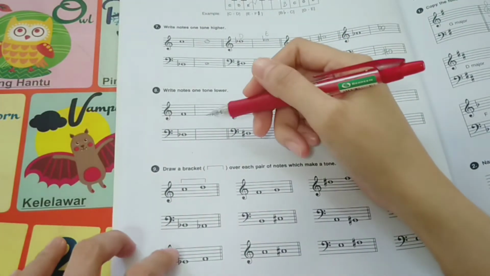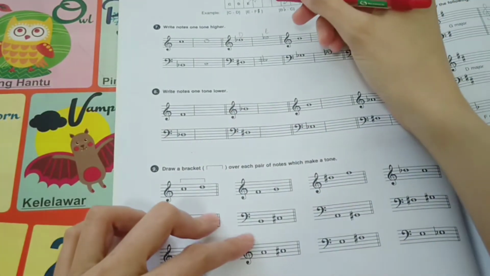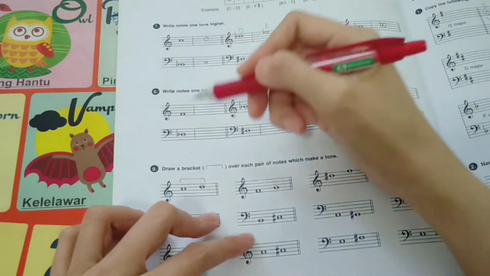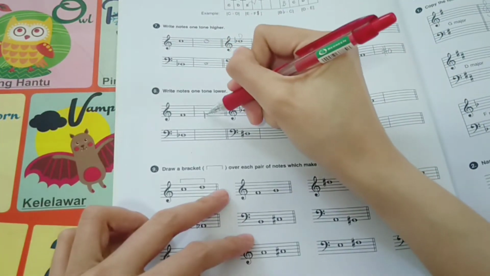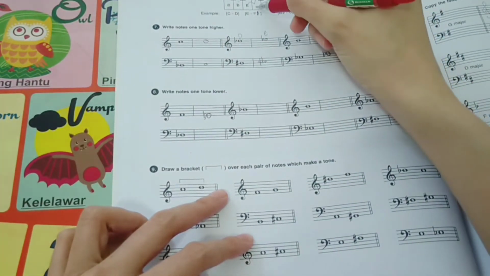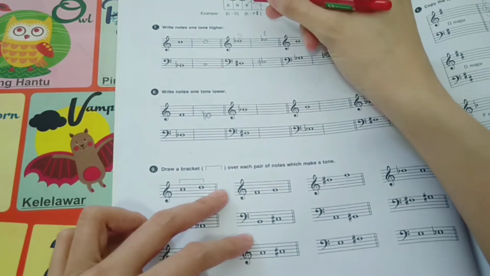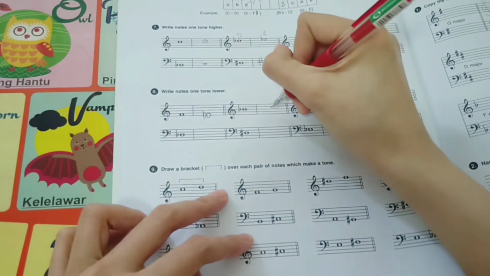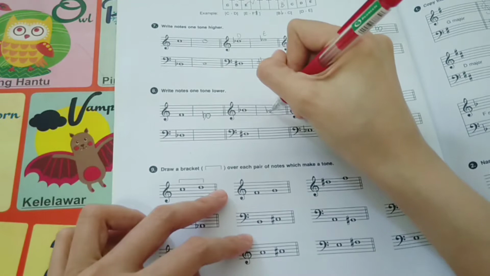Write notes 1 tone lower. So for lower, we need to count to the left, backwards. F to E flat. This is F, E, E flat, 2 steps. B flat to A flat.